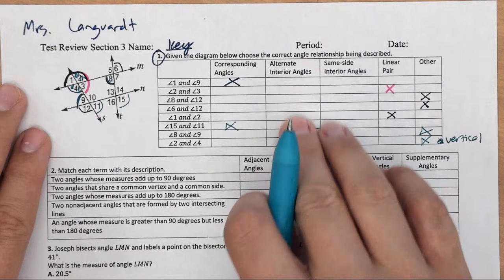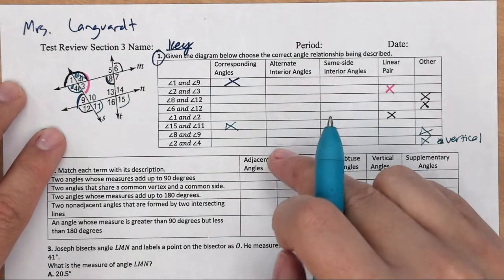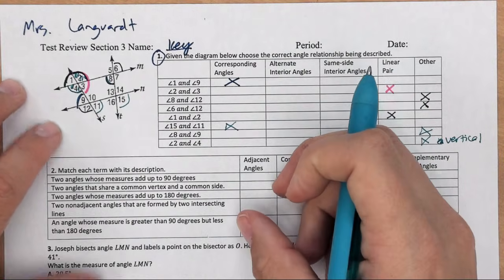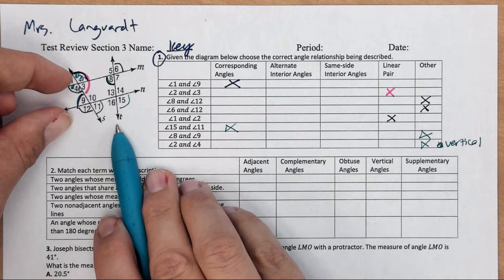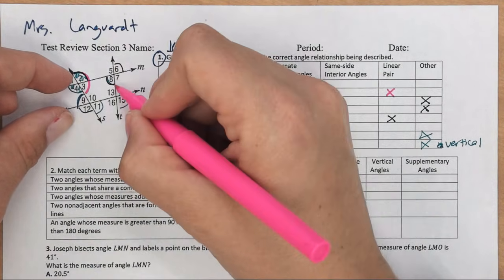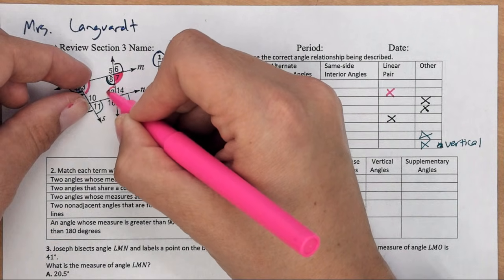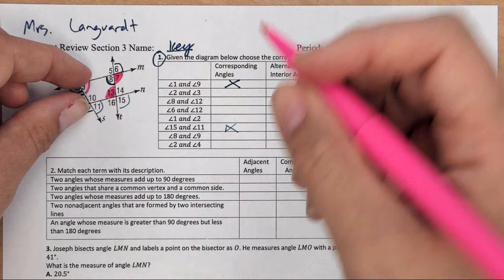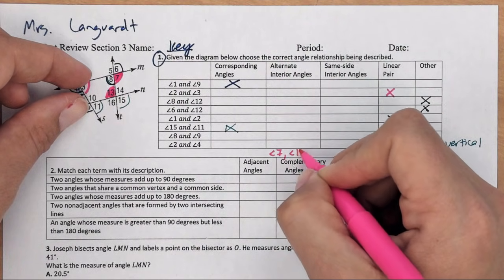Notice we did not have any examples of alternate interior or same side interior. So an example of alternate interior would be like if I looked at parallel lines M and N. If I look at the transversal T, alternate interior angles would be on the inside of M and N, so maybe like 7 and 13. Okay, so an example I'll just write down here would be 7 and angle 13.